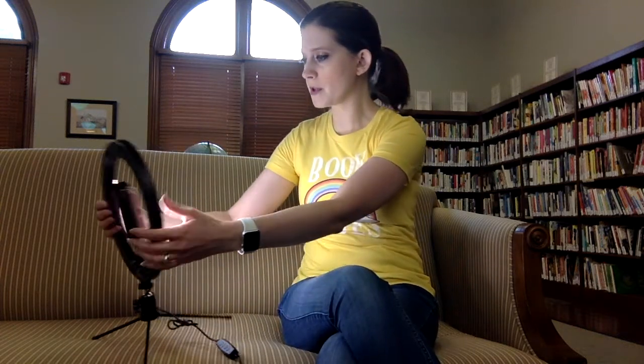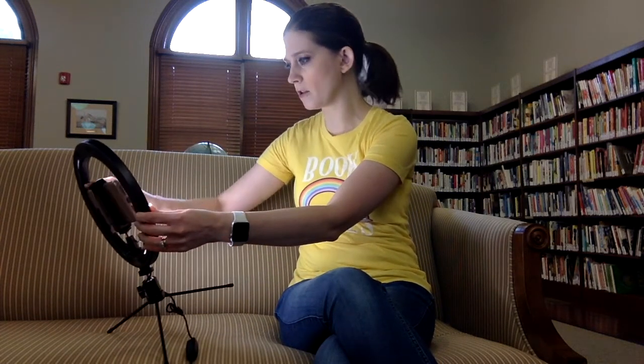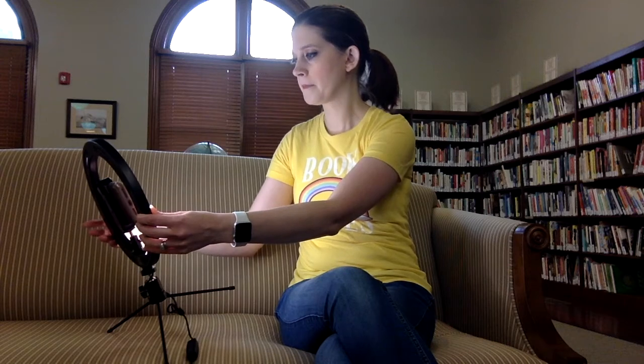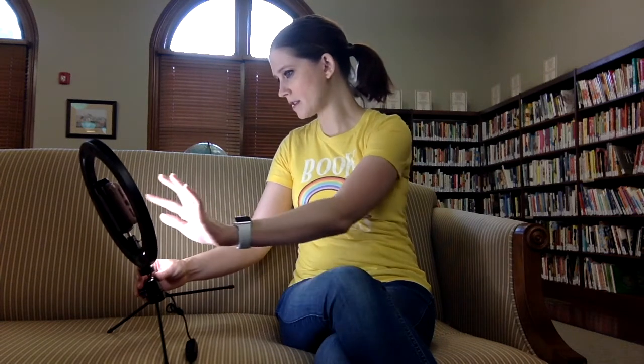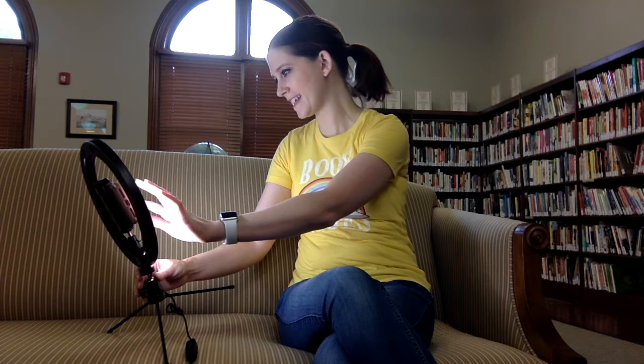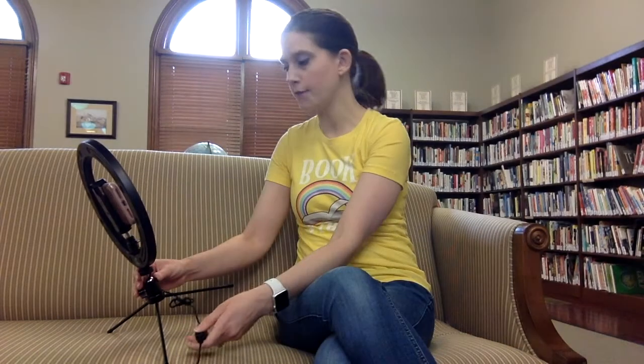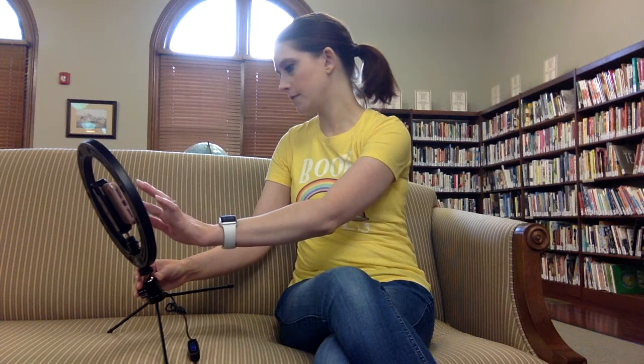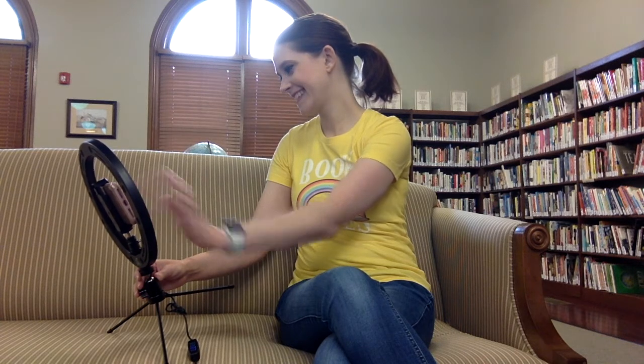So the first thing I'm going to do, and I'm just going to tilt it a little because we are trying to get this in the shot. So I'm just going to take a photo of myself with the ring light, and then I'm going to turn it off and take one without the ring light. So you can see right now the difference between having a photo with the ring light on and taking a photo with the ring light off. Look at that difference. There is a huge difference.